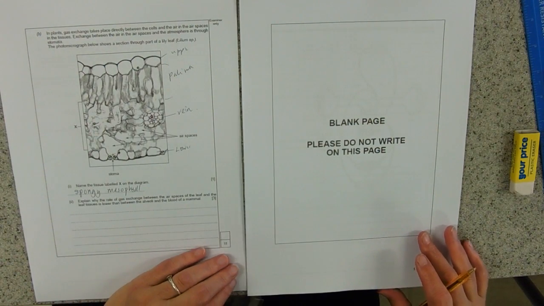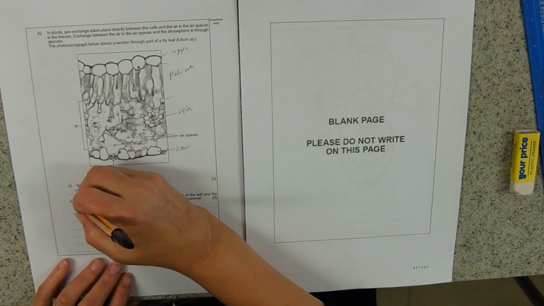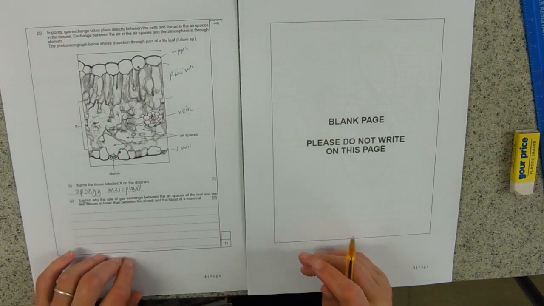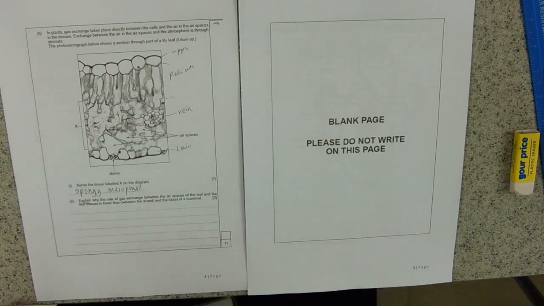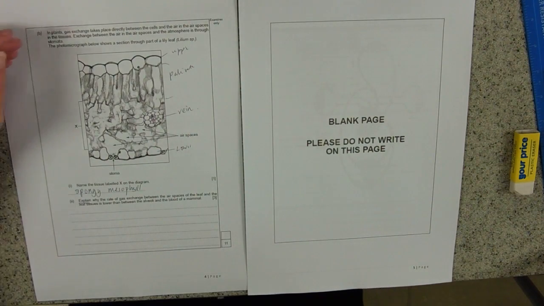And last but by no means least, explain, so this is give reasons again, why the rate of gas exchange is lower in leaves than between the blood and alveoli.